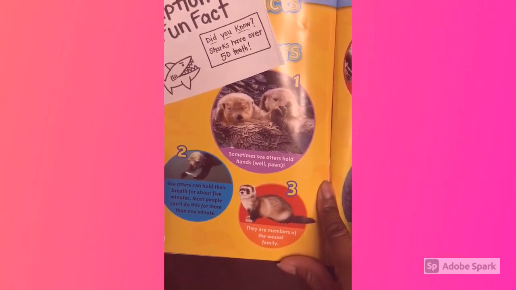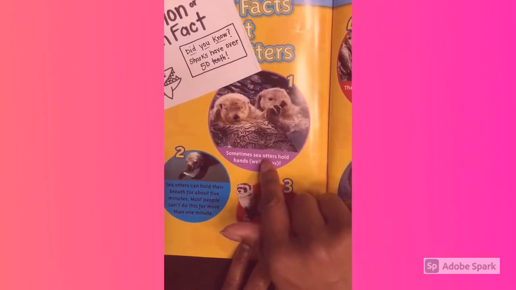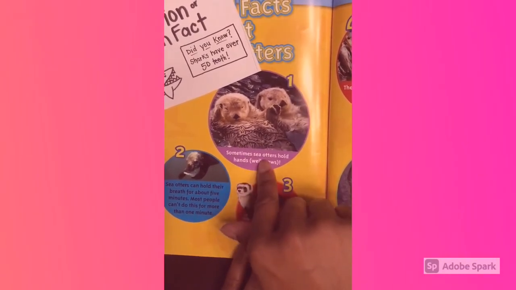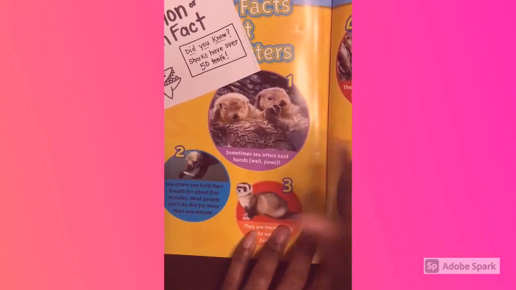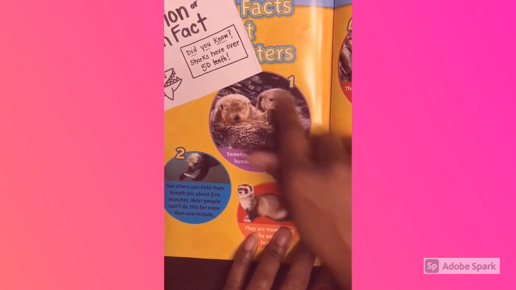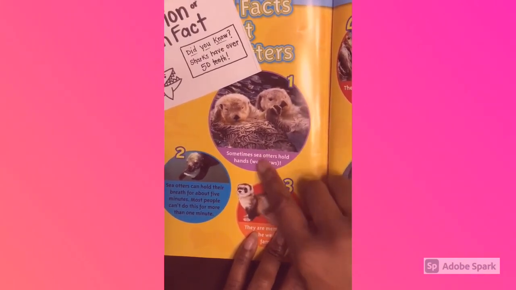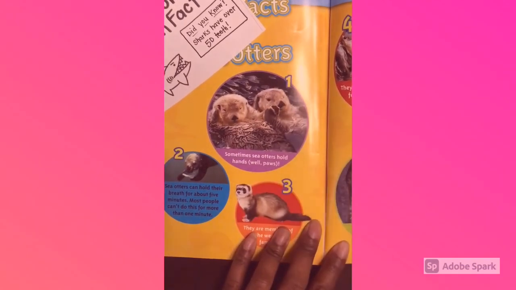One thing I want you to notice is when the author wrote the cool fact, they didn't just write a caption, but they gave us a picture to help us picture in our mind exactly what that caption is talking about. So make sure when you do your cool facts, don't just write a caption, make sure you have a picture that goes with the caption.